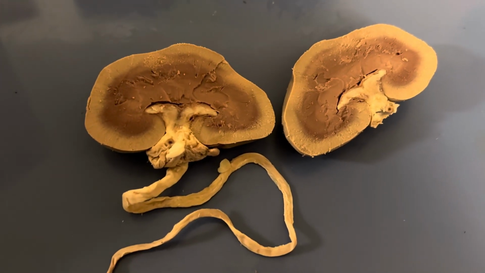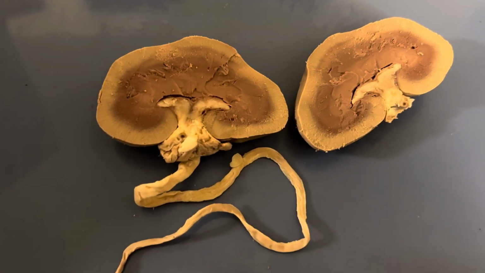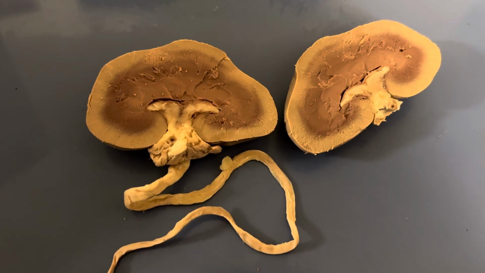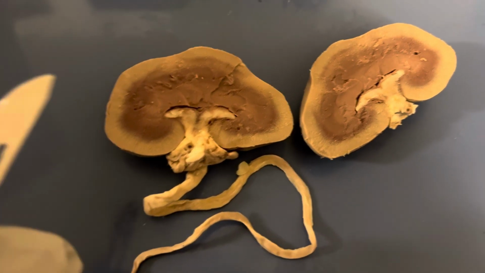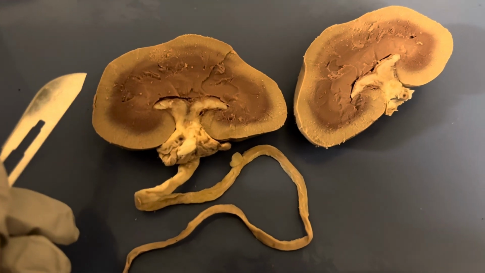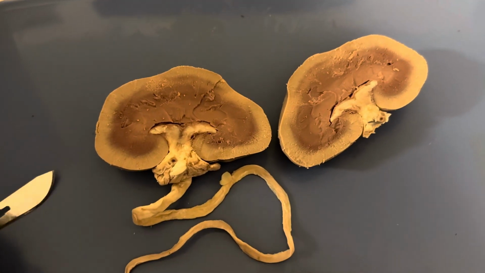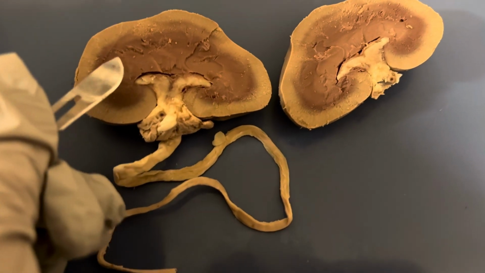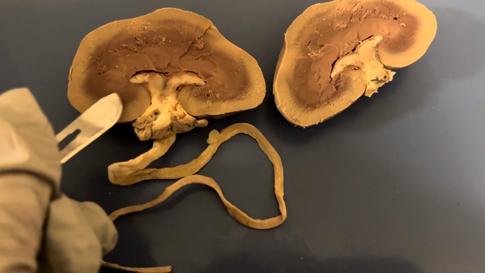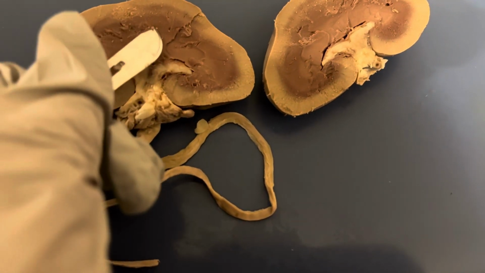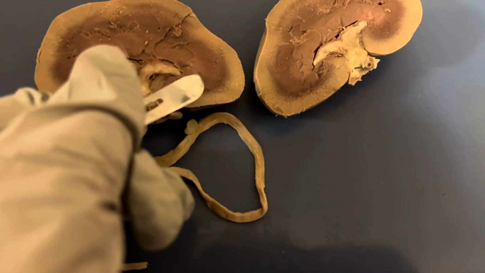And then the region between the renal pyramids would be the columns themselves. So it would be like this region in between here. They're very small regions, actually, the columns would be. So the pyramid would be right here, and then the columns would just be in between these pyramids.